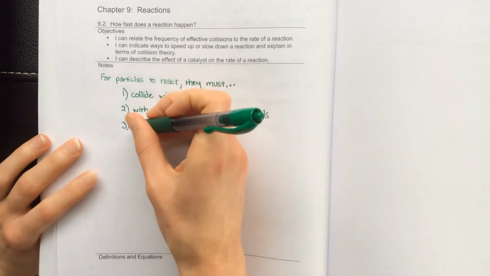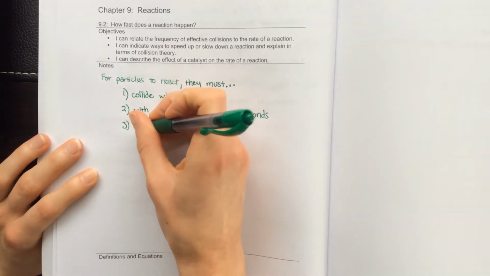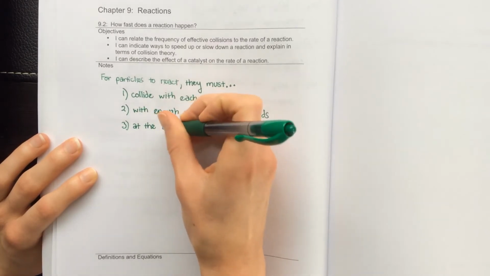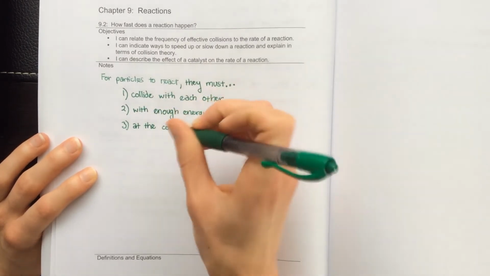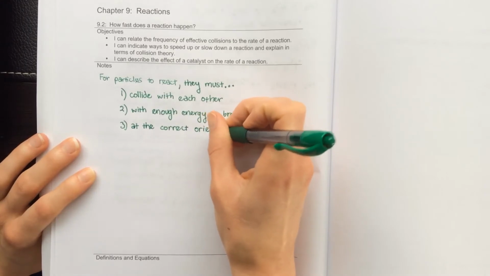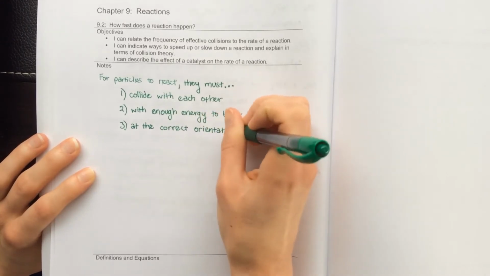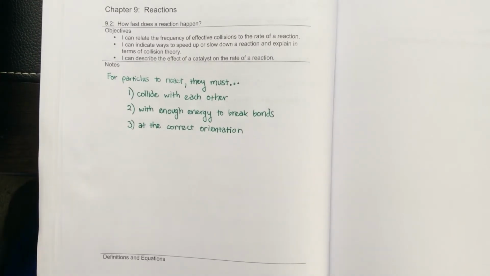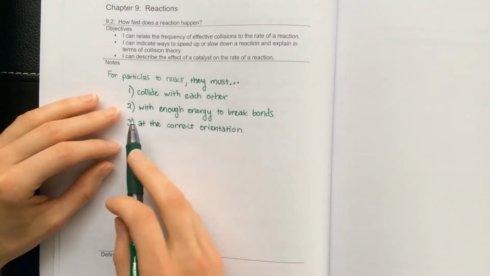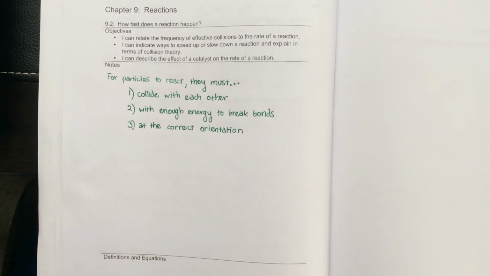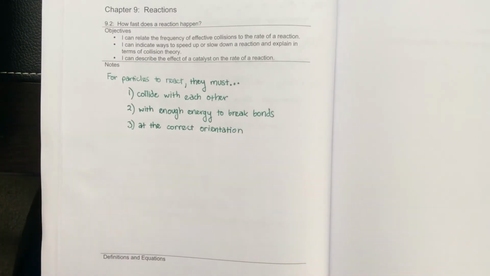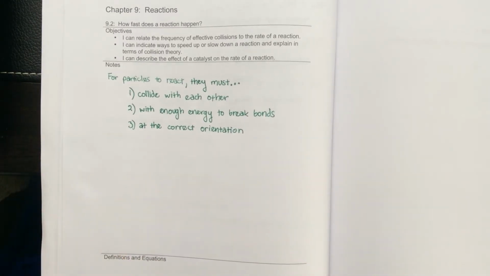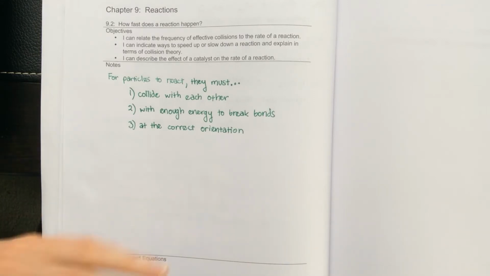Okay. And they have to collide at the correct orientation. Okay, so those are the three things that are necessary. So they have to collide. They have to collide with a lot of energy. So basically they have to hit each other hard enough to break bonds. And when I say at the correct orientation, that just means they have to be facing the right direction. So if they're not facing the right direction, they're not going to actually react.